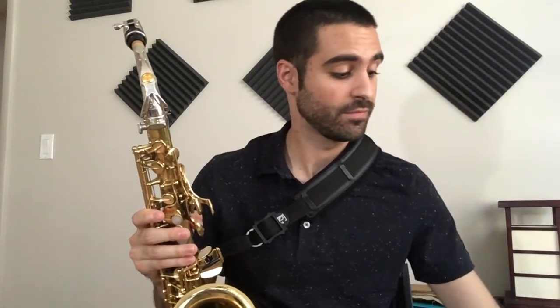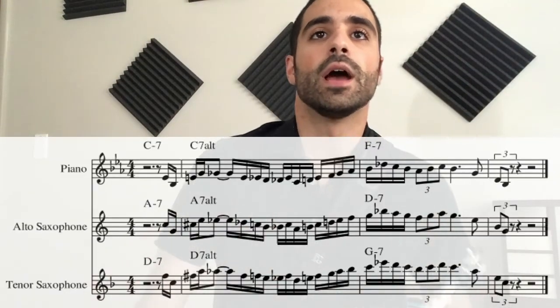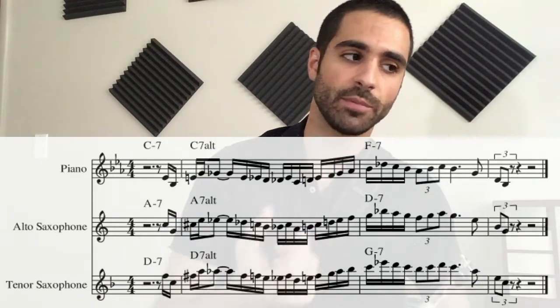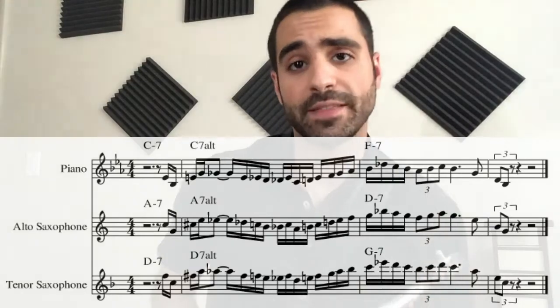And here we go. Here is the lick. Yeah, kind of crazy. Okay, so hopefully we have the music down here. I am going to be talking in concert pitch, so I'm going to be using that top piano line to read off of. I'm going to try to make this quick.